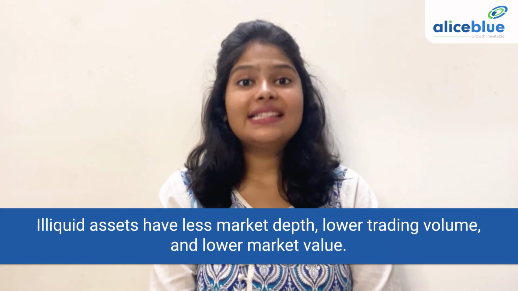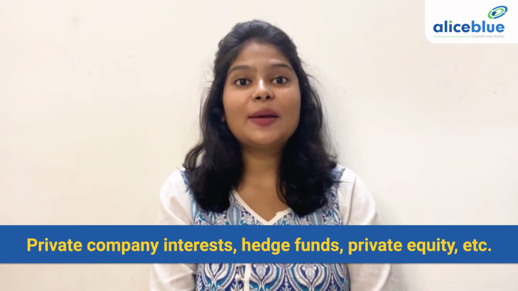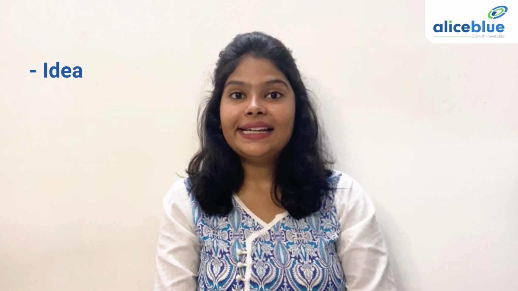It is recommended that investors and traders do adequate research to avoid trading illiquid assets. Illiquid assets have less market depth, lower trading volume, and lower market value. Examples of such assets could be private company interests, hedge funds, private equity, etc. According to Nifty 50, a few high liquidity stocks in India are Idea, Future Retail, ONGC, and Suzlon.